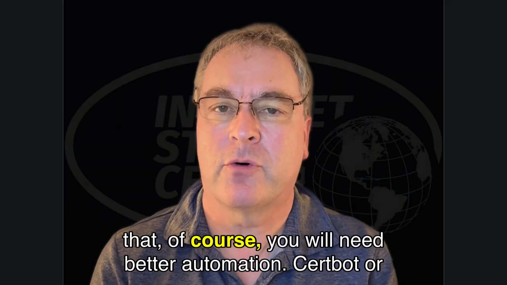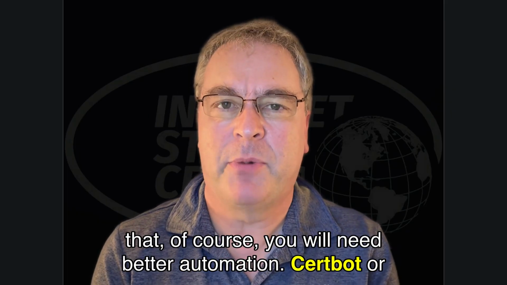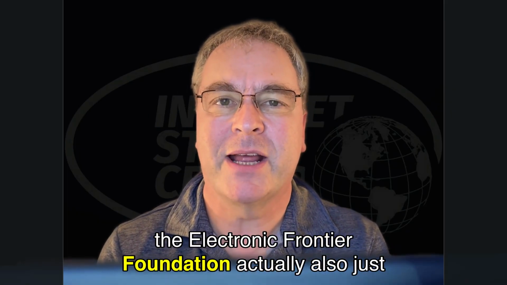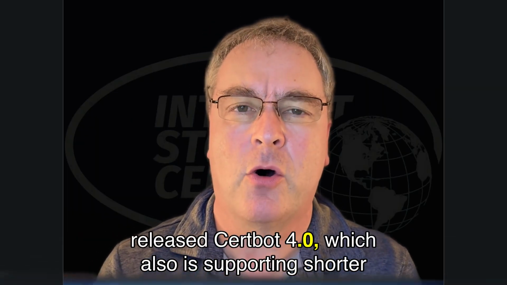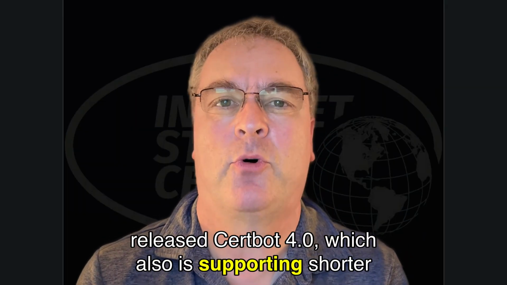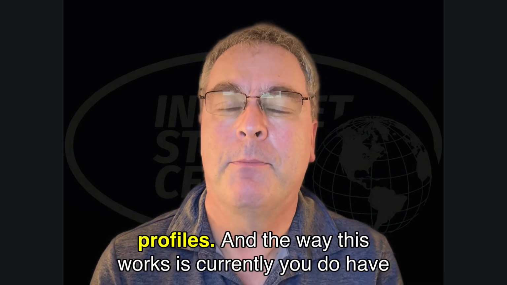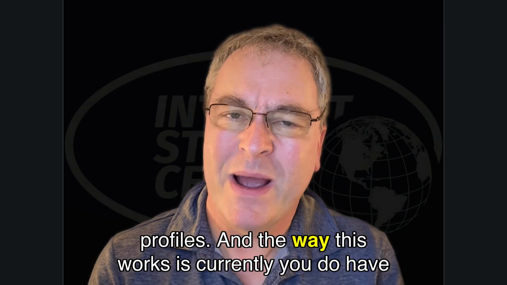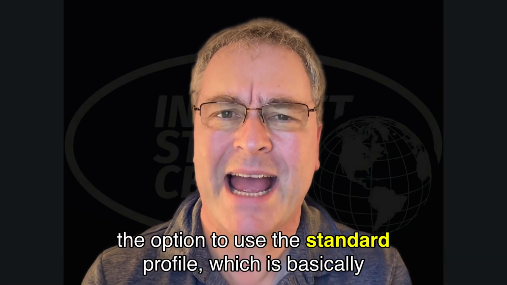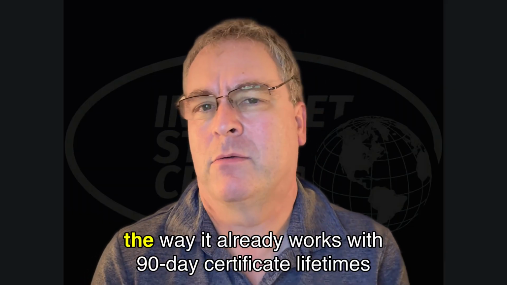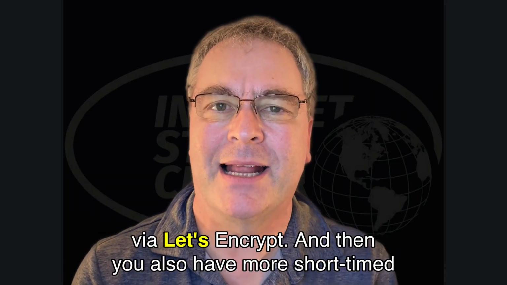In order to support that, of course, you will need better automation. Certbot, from the Electronic Frontier Foundation, actually also just released Certbot 4.0, which also supports shorter certificate lifetimes. What they introduced now is profiles. Currently you have the option to use the standard profile, which is basically the way it already works with 90-day certificate lifetimes via Let's Encrypt.